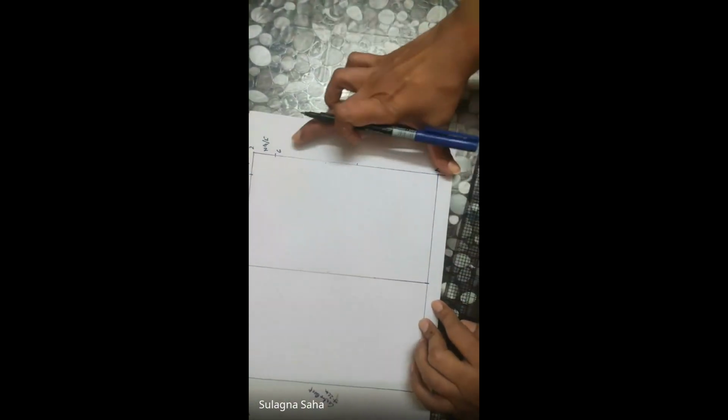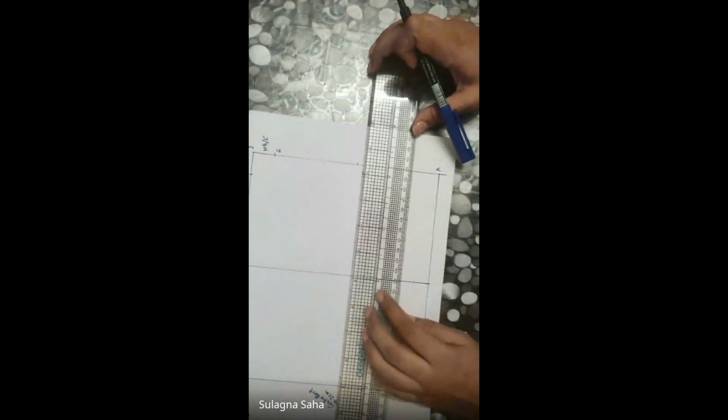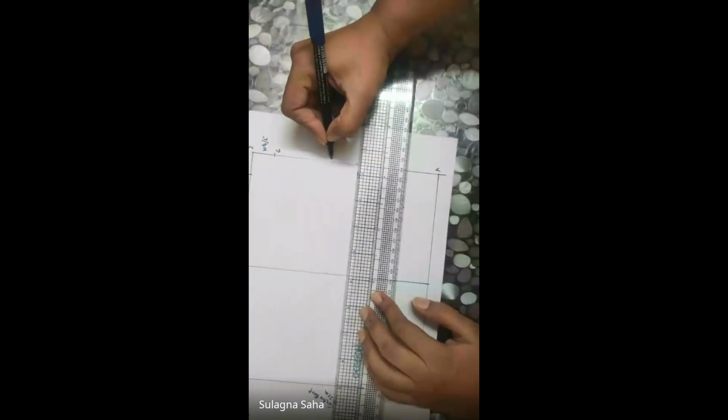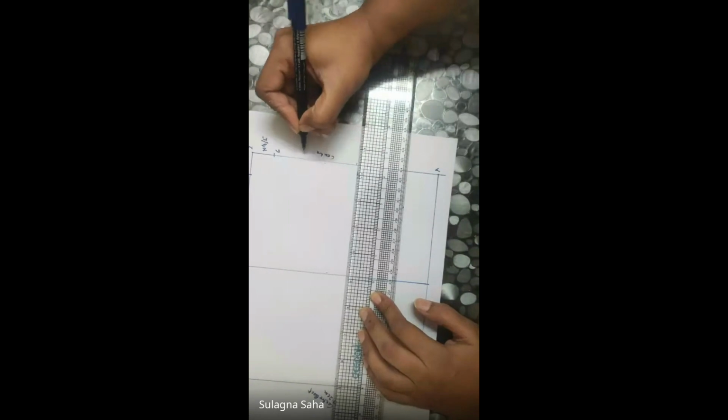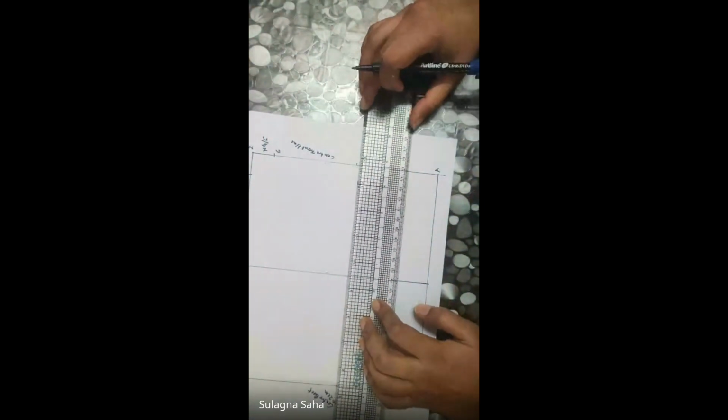I will mark a point at the middle of 6 to A and draw a perpendicular line to that. I hope everybody is clear that this is going to be my center front line, as this was my center back line.